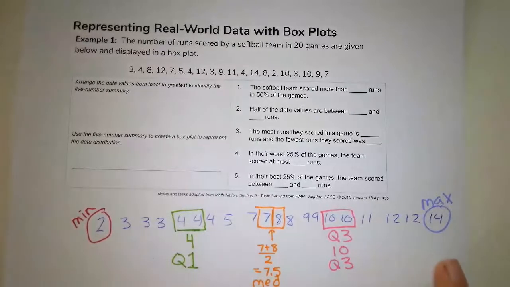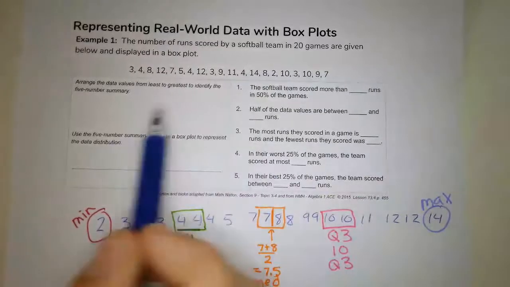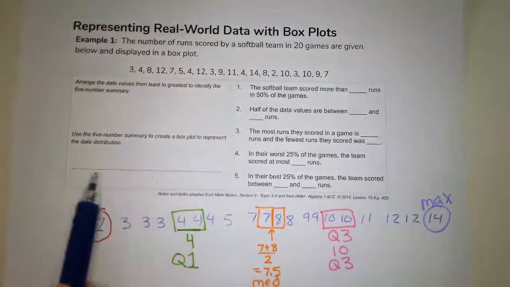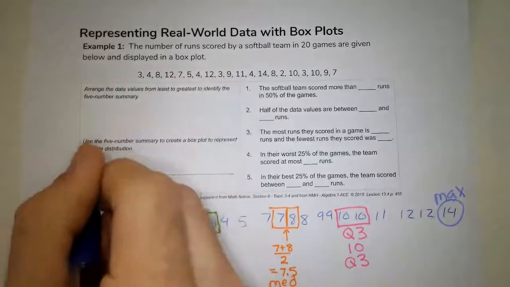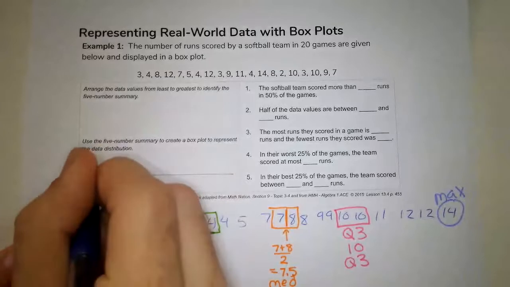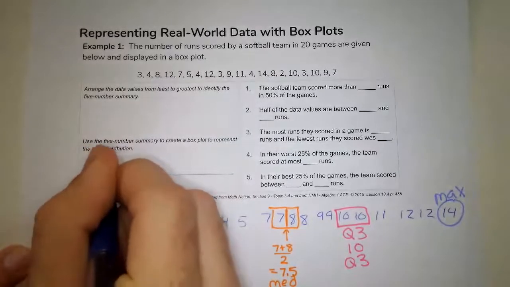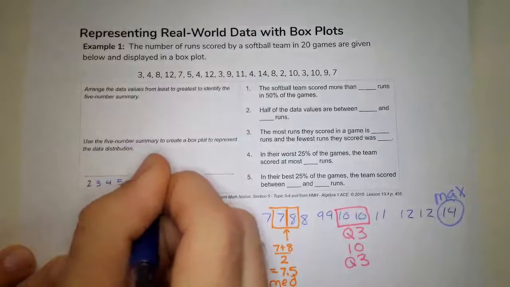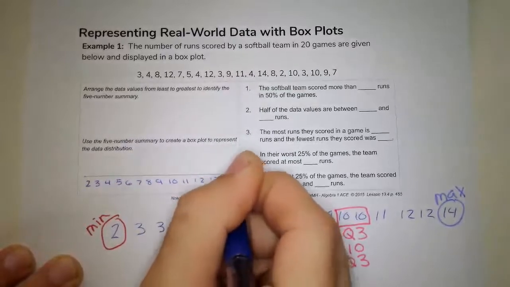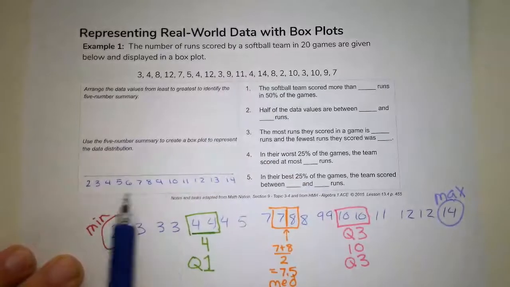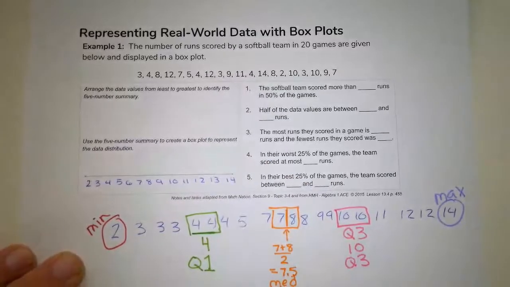So we have all the information here. Now we can draw our own box plot. I'm going to do it right here. So basically, we have numbers ranging from 2 to 14. So it might be a little tiny, but you'll see it here. I'm going to go 2, 3, 4, 5, 6. So we have our number line with all of our numbers here.